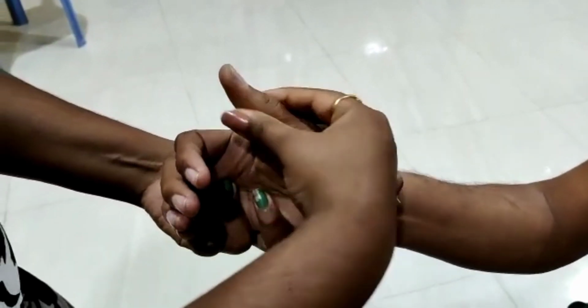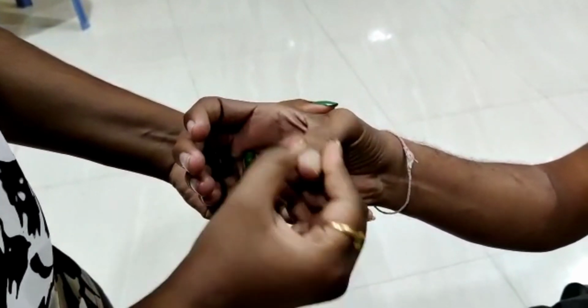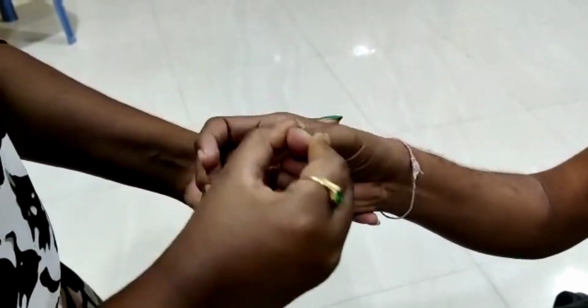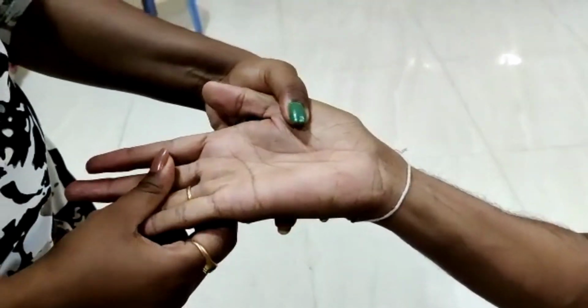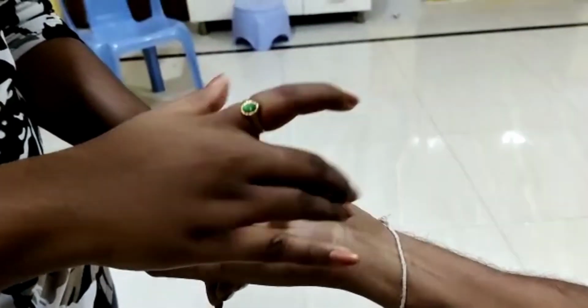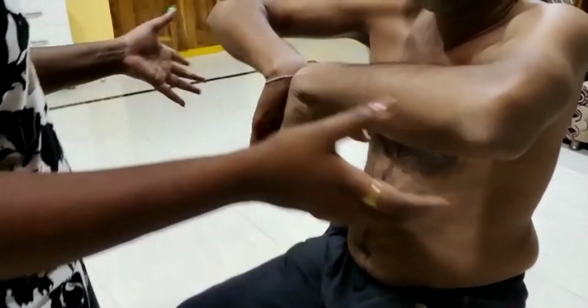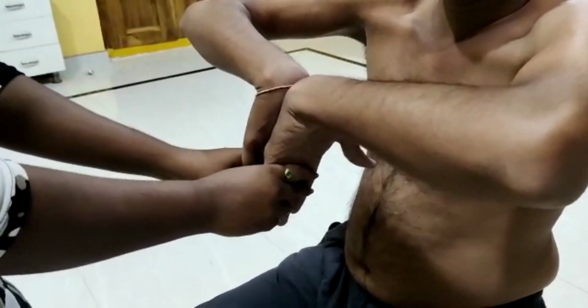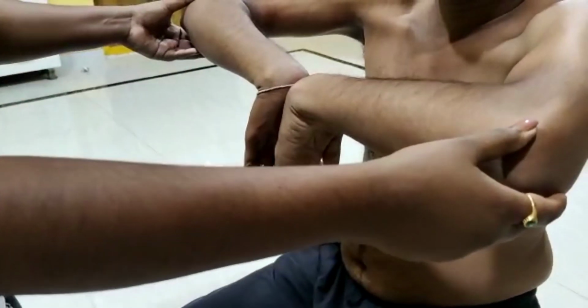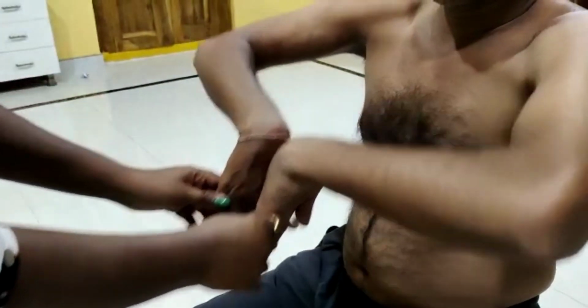This test is done for carpal tunnel syndrome. Lift the patient's thumb slightly away from him and observe the patient's face for any pain. Gently tap on the median nerve and ask him for any pain in the fingers. Ask the patient to put the backs of his hands together and ask about any pain in fingers 2, 3, 4.